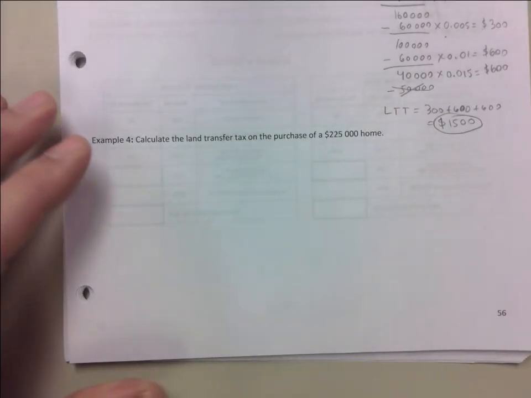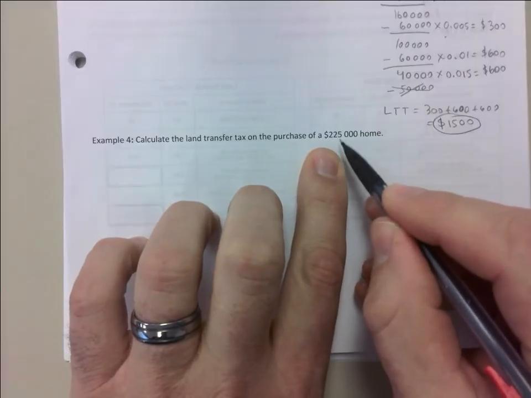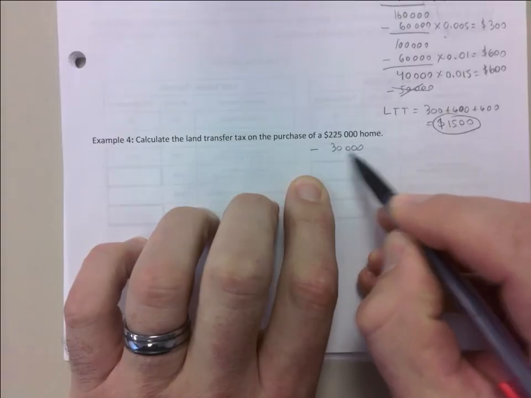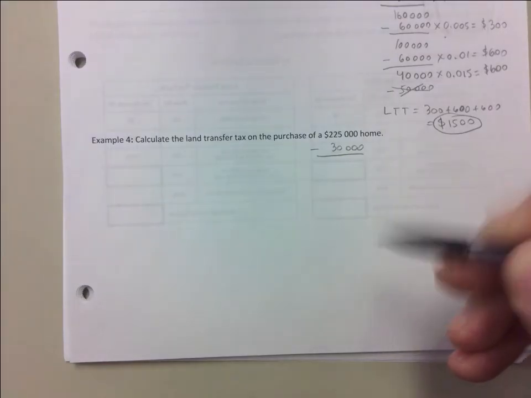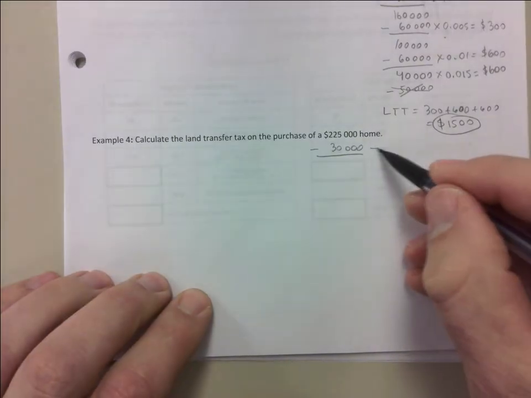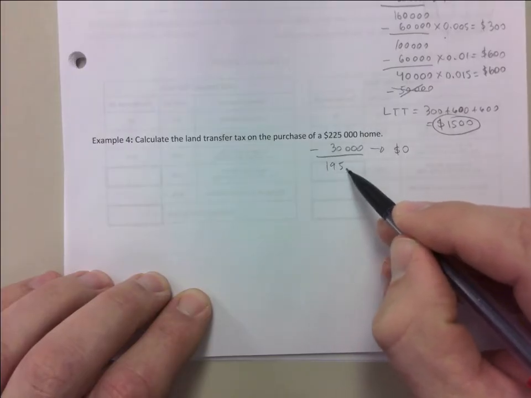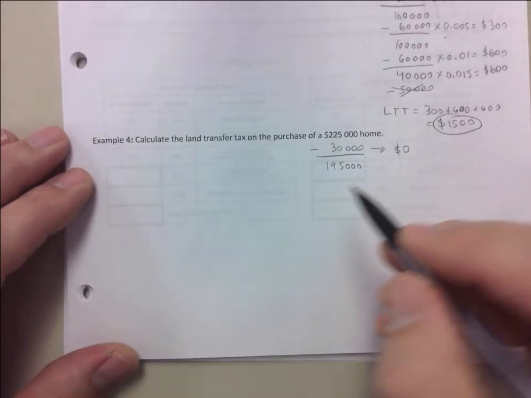One more. This is over 200,000. Okay, over 200,000. So you're going to have to do minus 30K. So minus 30, minus 60, 60, 50. So you're going to have to go through all of that. This is $0. This gets me 195,000. Just going to look at my key. I don't want to get it wrong.